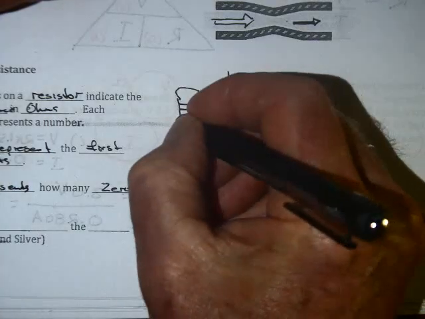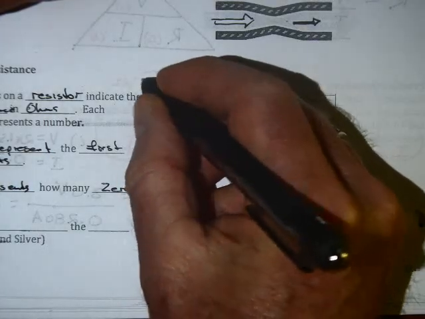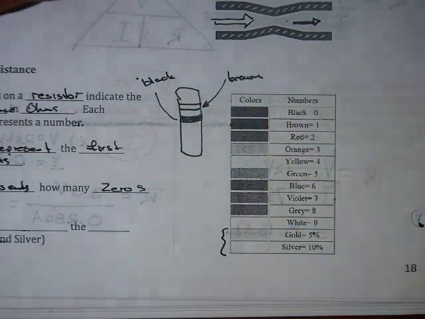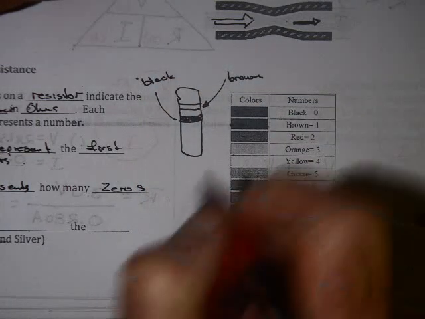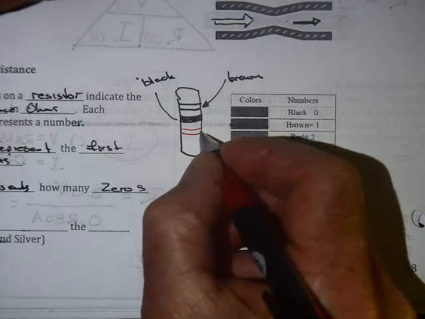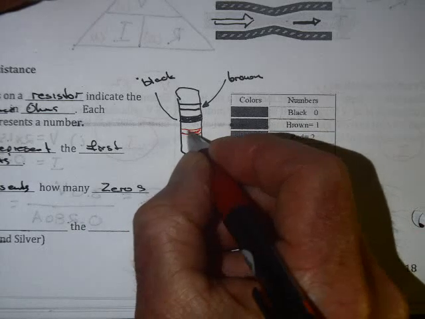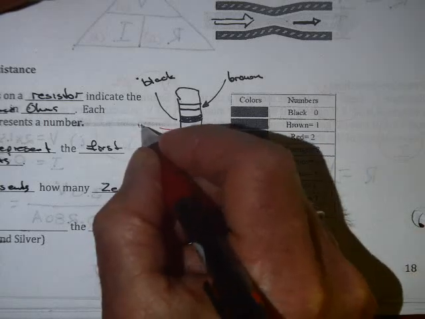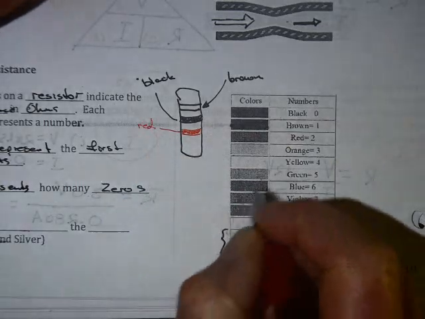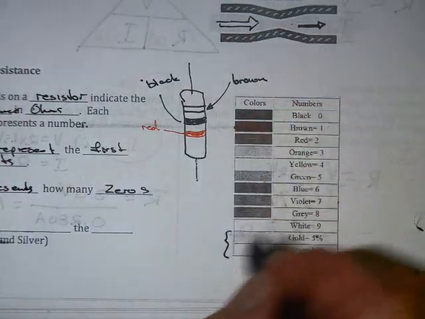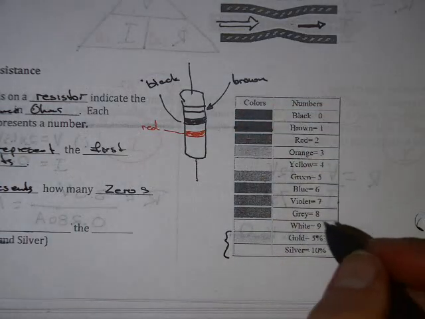Let's say this is black. And the third band, which is red. Okay. Now, so here we have the wires that are coming out the top, and wires that are coming out the bottom.